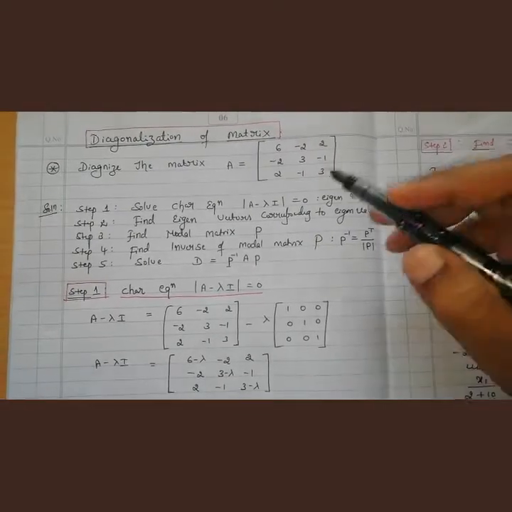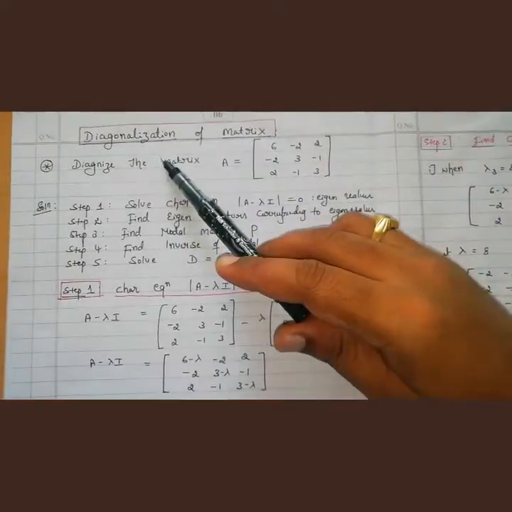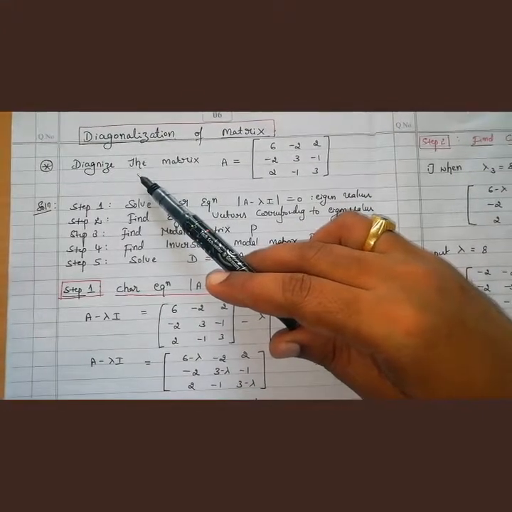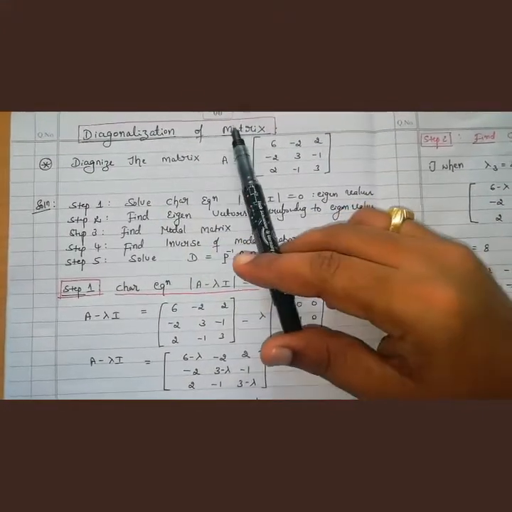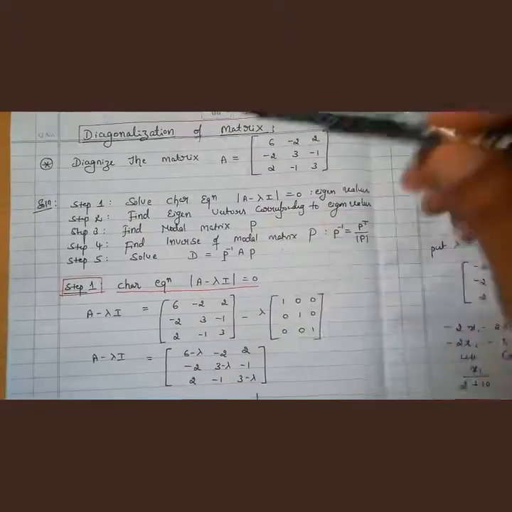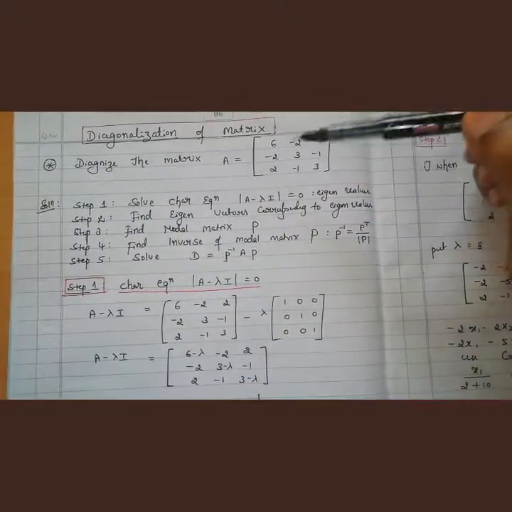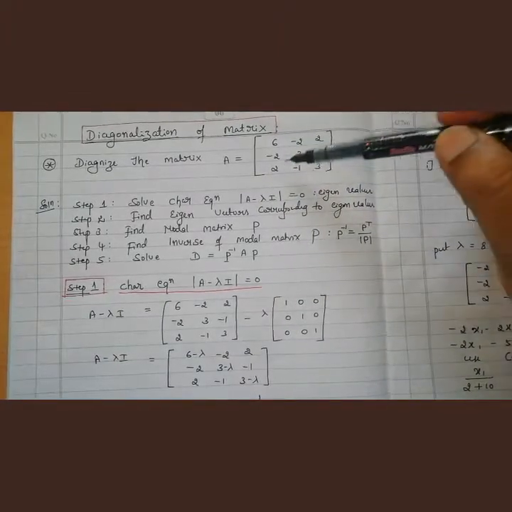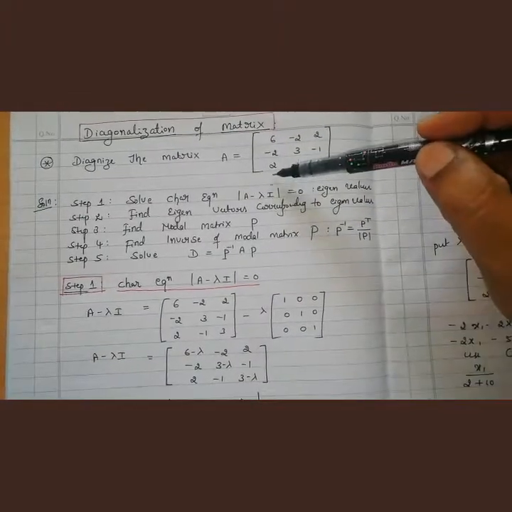Hi students, today we will discuss one problem on diagonalization. The heading is diagonalization of a matrix. So the problem is: diagonalize the matrix. The given matrix is A = [6 -2 2; -2 3 -1; 2 -1 3].